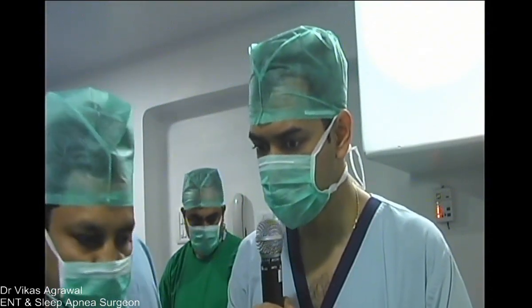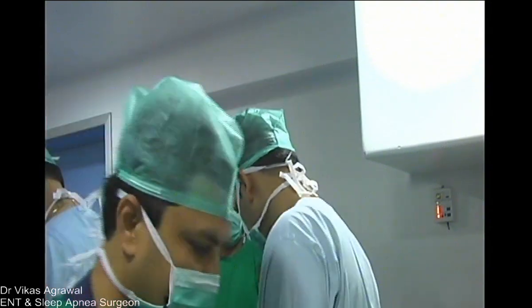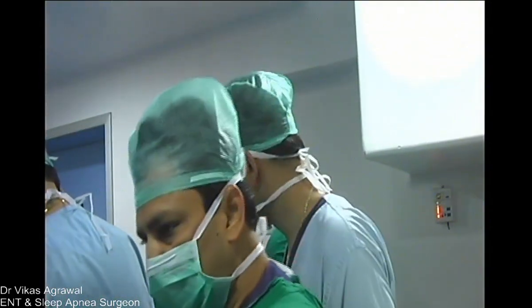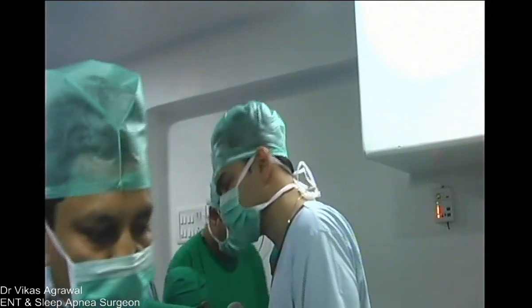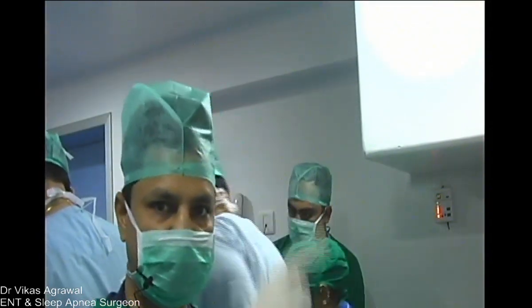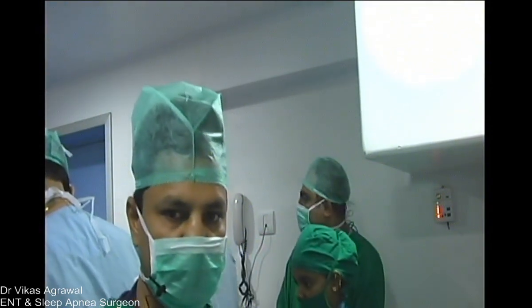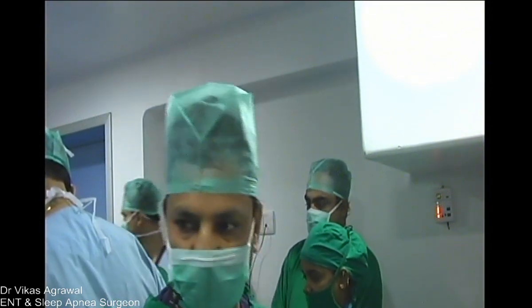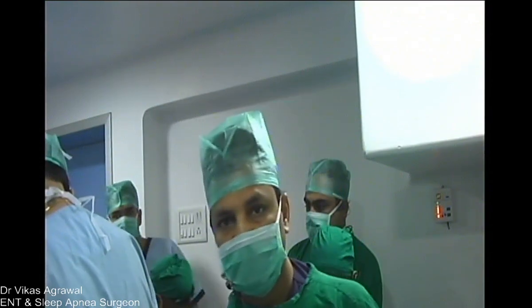So now that our patient is already induced, Dr. Harsha is going to paint and drape the patient. So what we are going to do now, if we have a multi-level surgery to do, like in this case we have a septoplasty, turbinoplasty and uvulopalatopharyngoplasty to be done. So what should be done first?